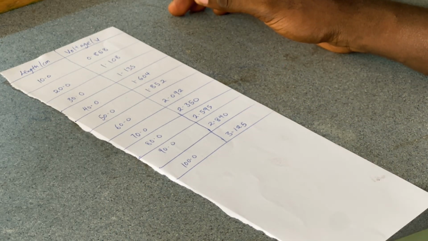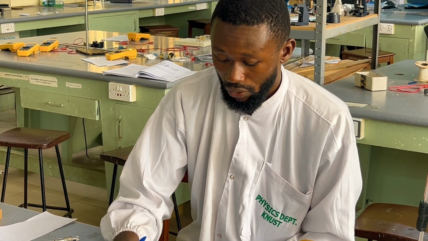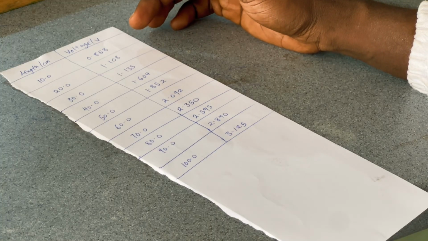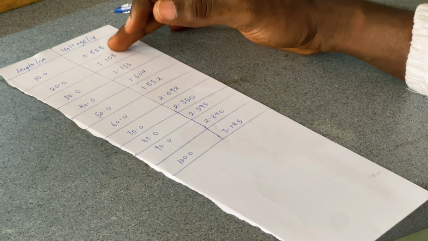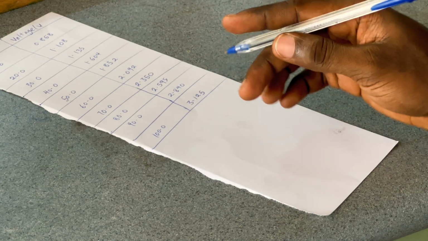So these are the values recorded for the voltage or the potential difference across the length of the wire. And we can see from the data that as the length is increasing, the voltage also increases.